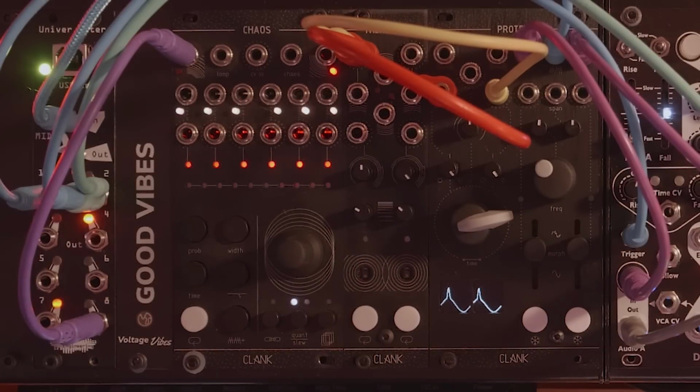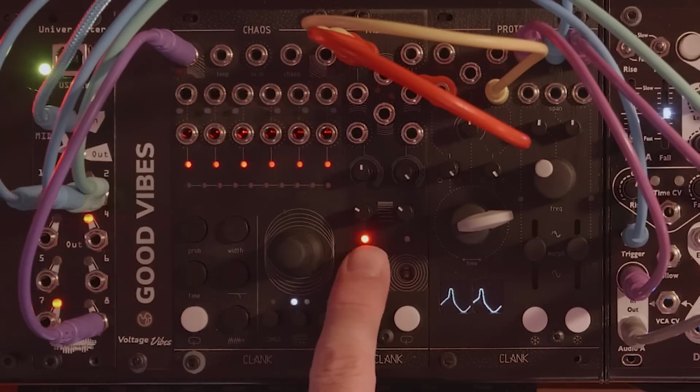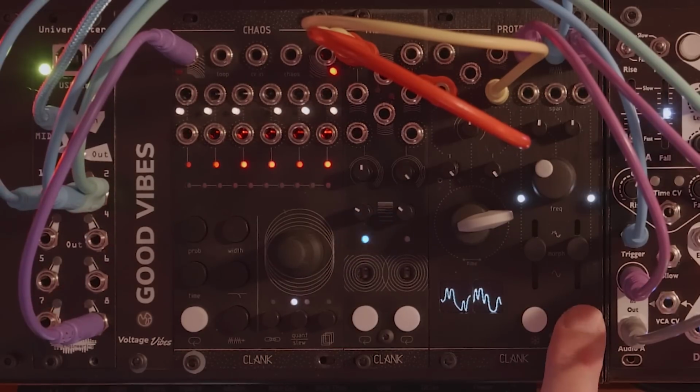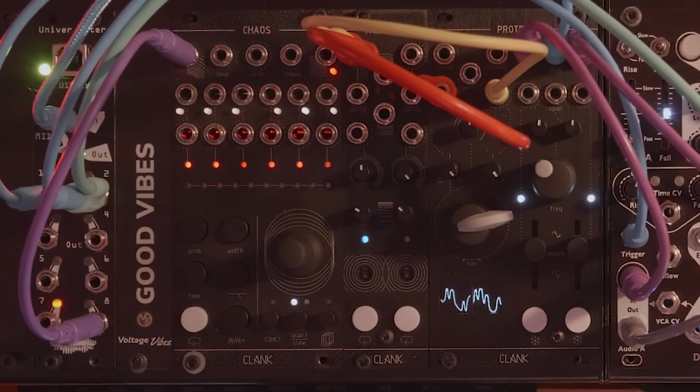If I want to delete that, I can just go like that. I'm going to go back to cycle mode, record something. I can freeze these one at a time. Something like that. Cool. So that is Proteo and Thererec.